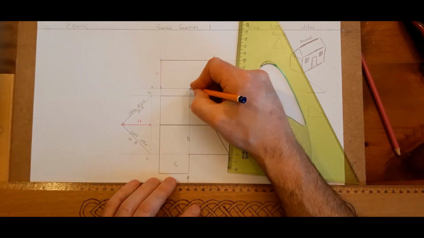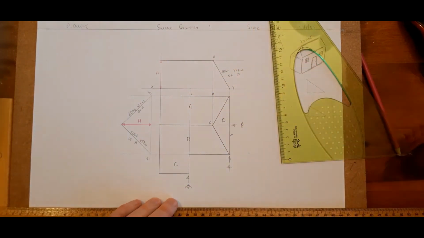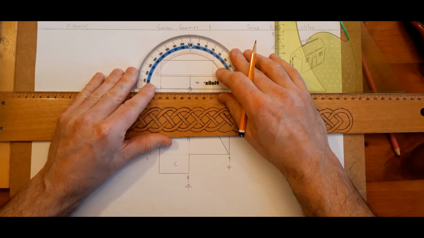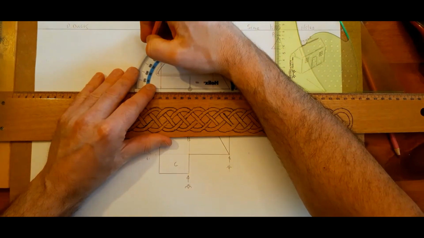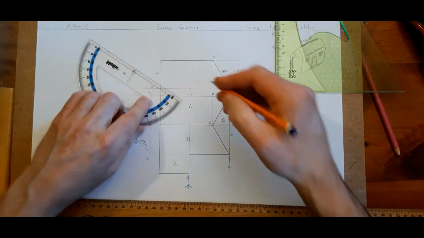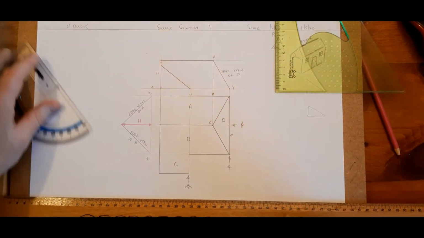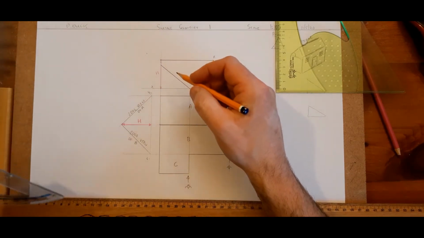Bring up that guy there. Get your protractor. Mark off 40. And there is the top of C.